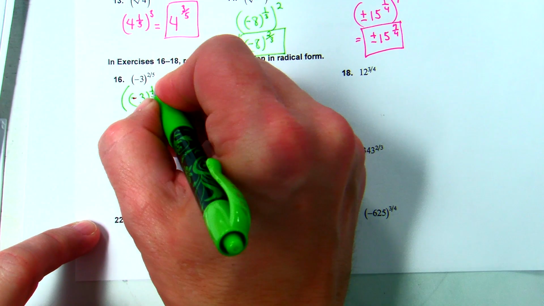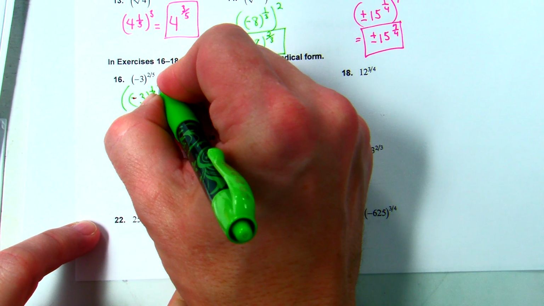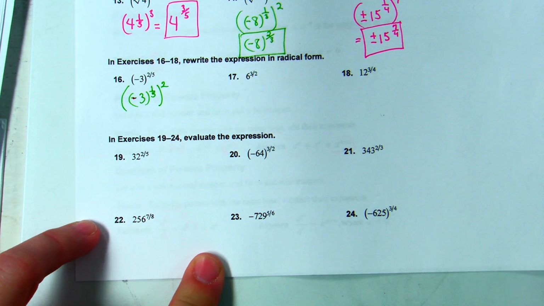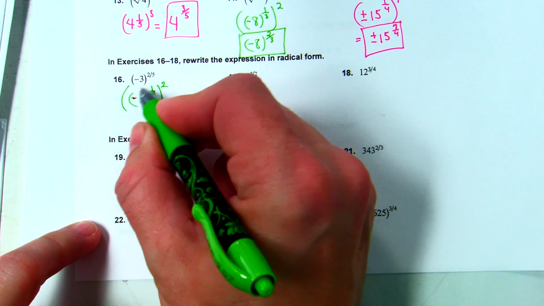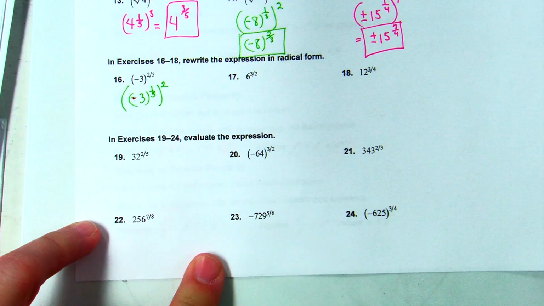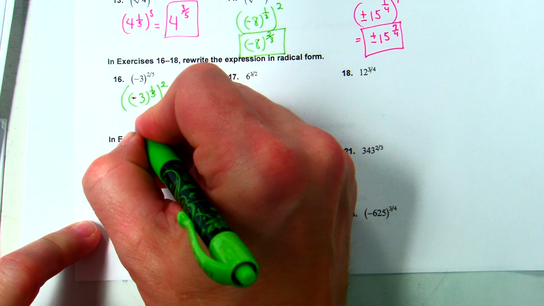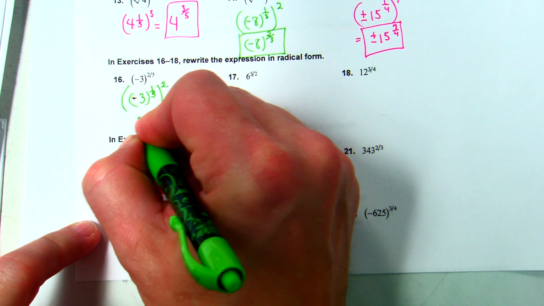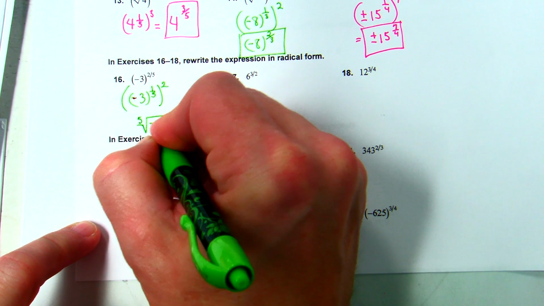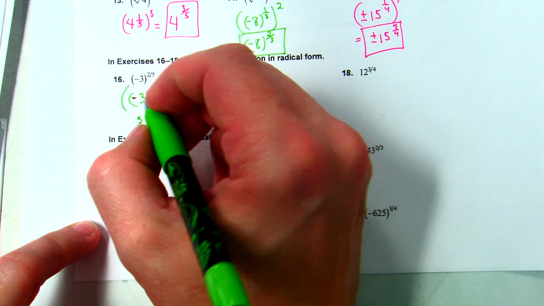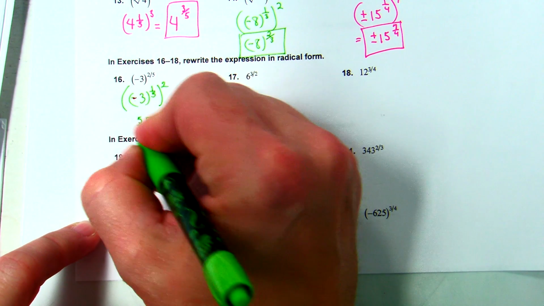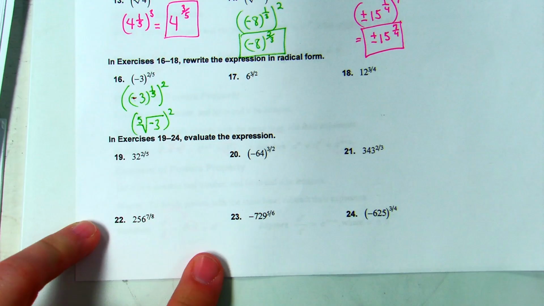And that whole thing raised to the 2nd power. Well, we know that this right here is the same thing as the 5th root of -3. So it's just the 5th root of -3, and then we're going to take the square of that whole thing.